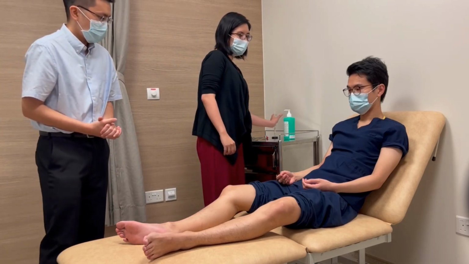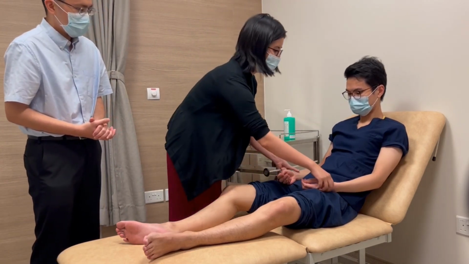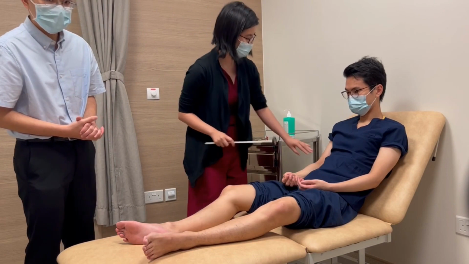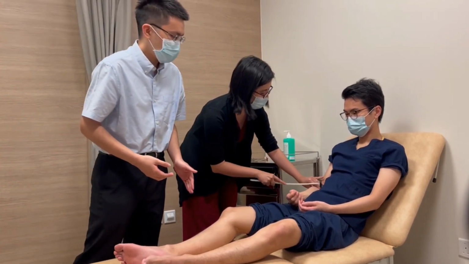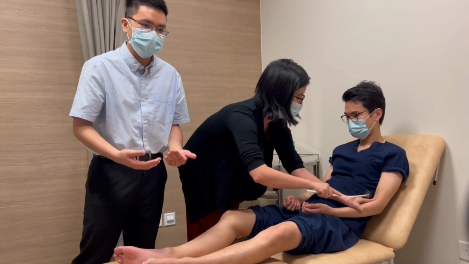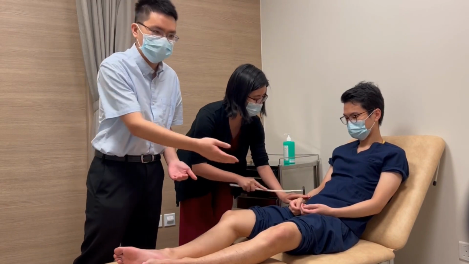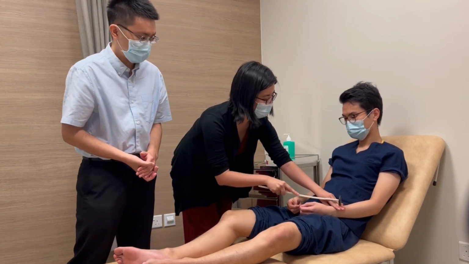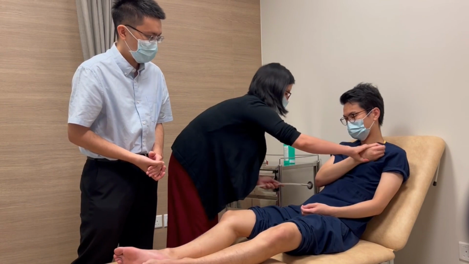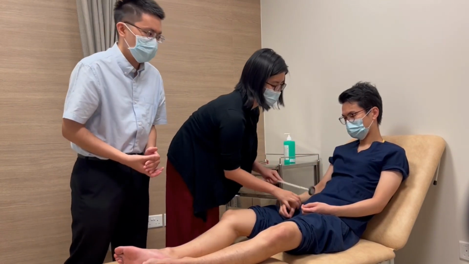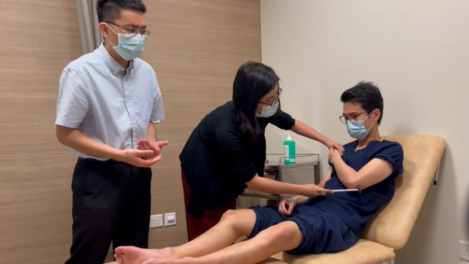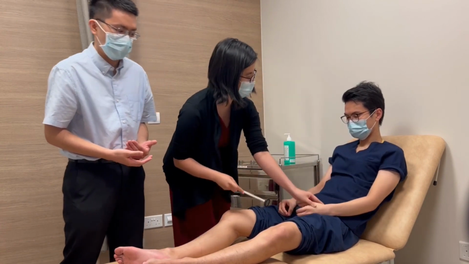Alright, I'm going to check your reflexes now. So position you nicely. In the reflex examination, ensure that both hands are positioned symmetrically, alternate testing the right and the left hands. For the triceps reflex, support the patient's hand as you do not want there to be muscle tone while you are testing the reflexes.